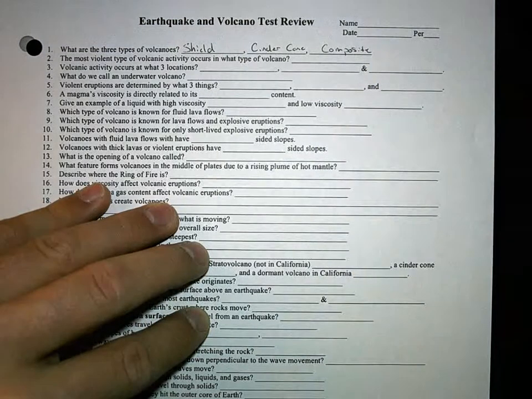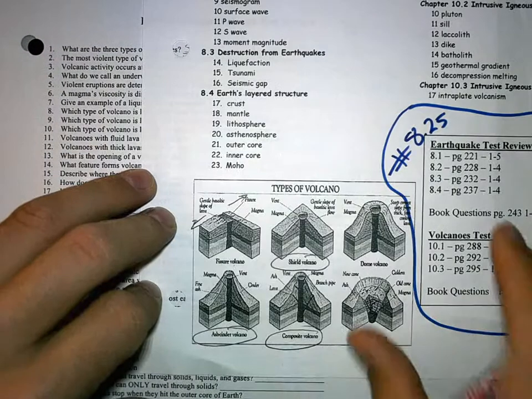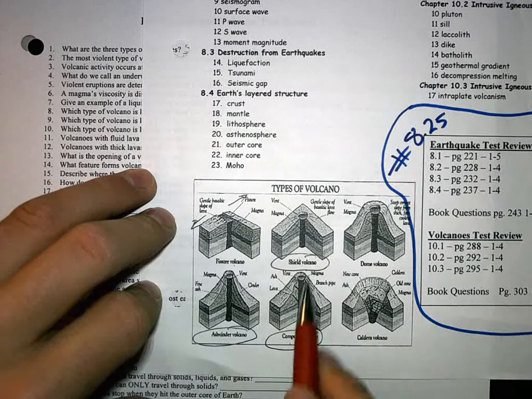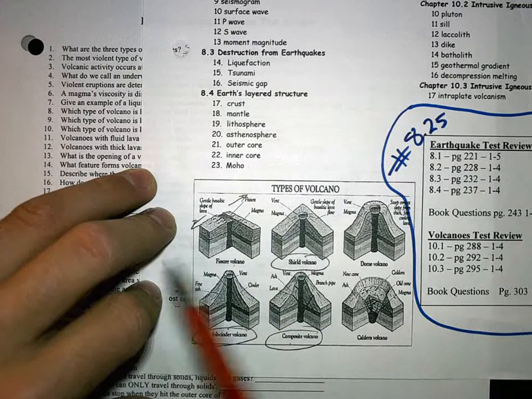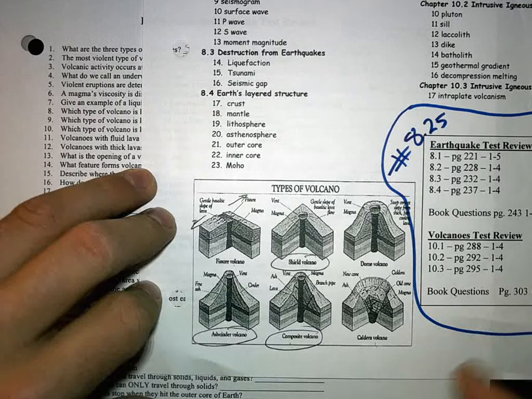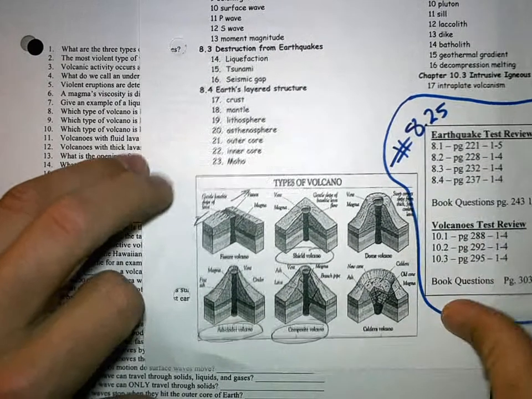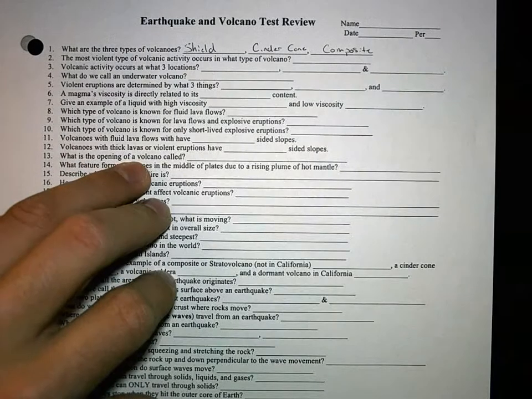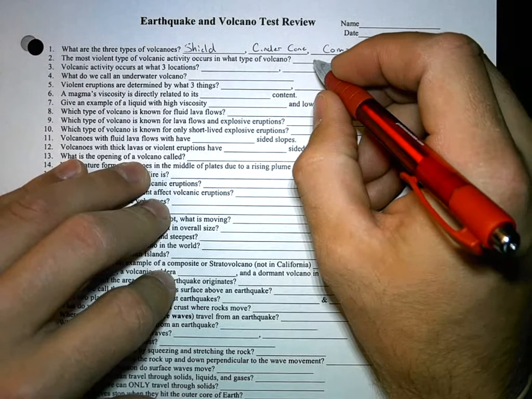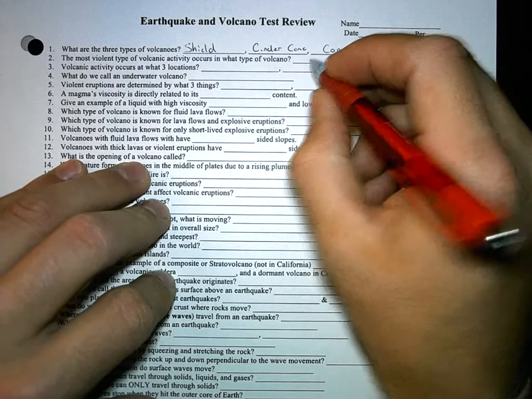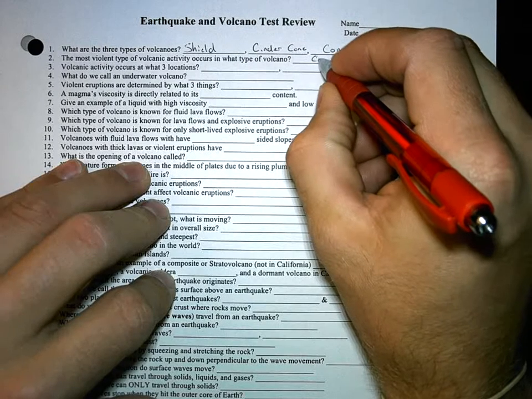Now, if you remember back to your objective sheet, you have the composite, cinder cone, and shield volcanoes here. There's a couple other ones. You got the fissure volcano, which has two plates going apart, the dome volcano, and the caldera. So make sure you know at least those three. The most violent type of volcanic activity occurs in what type of volcano? That'd be a composite.